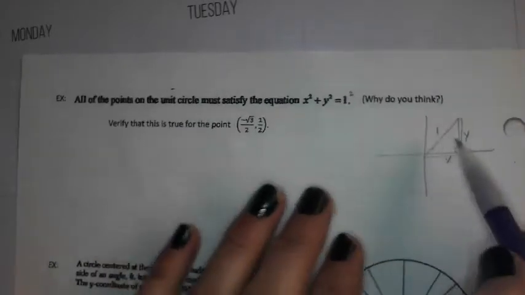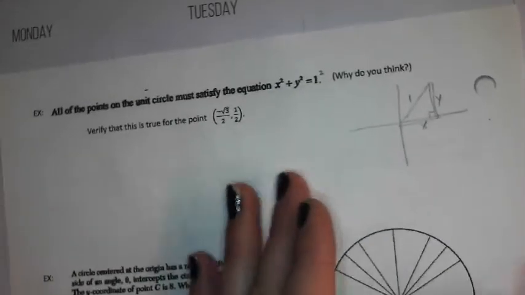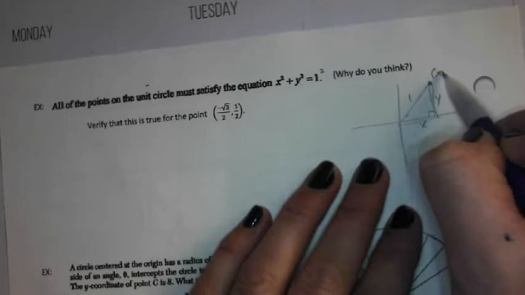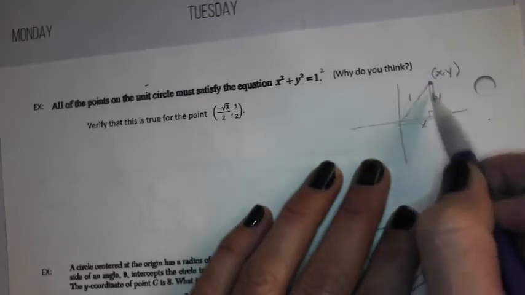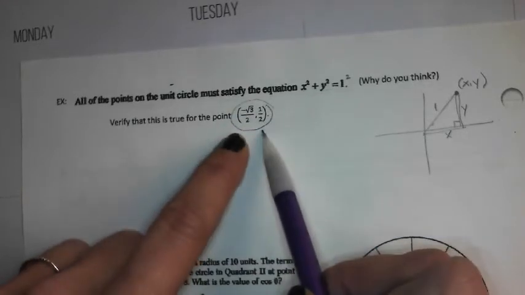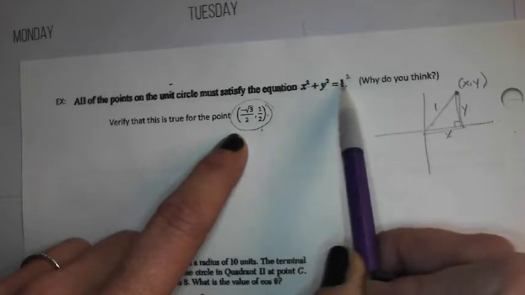But they don't put the squared there because 1 squared is 1. So this is just saying, those are your coordinates, x and y. Yes, they're the side lengths of your triangle, but they're also the coordinates of that point, x, y. So we're just verifying that this is on the unit circle by showing that this is true.